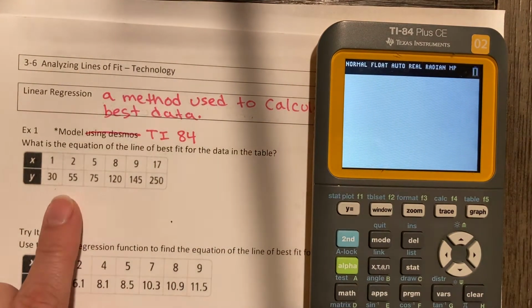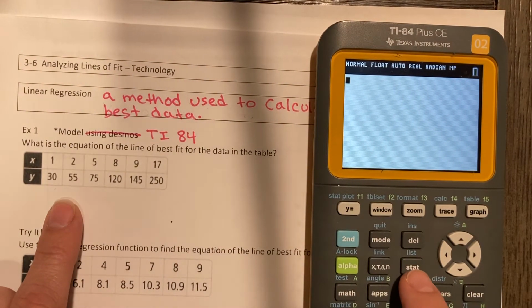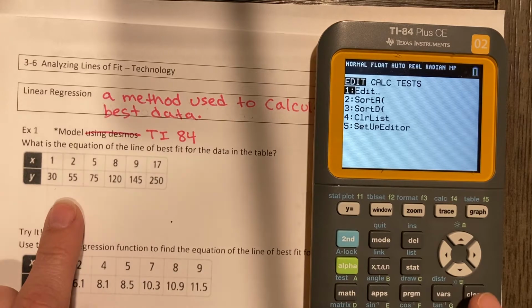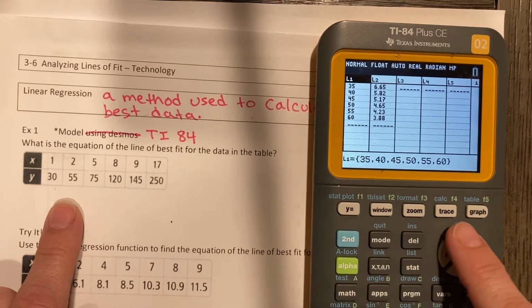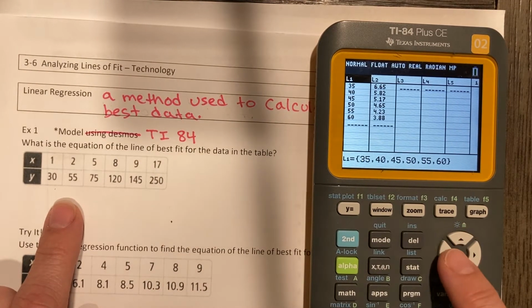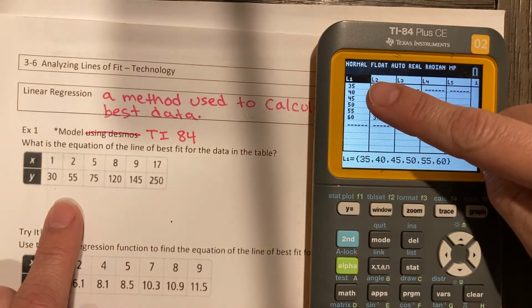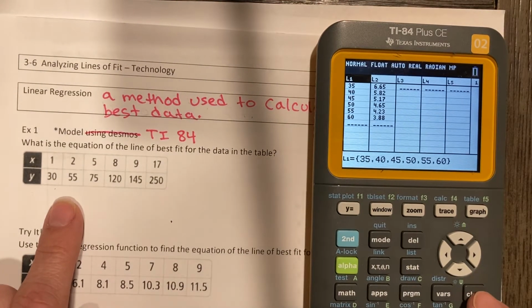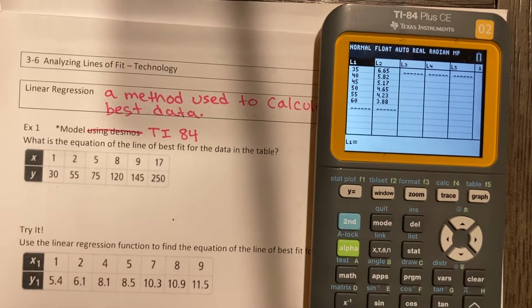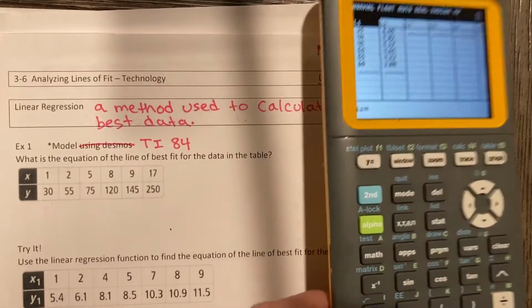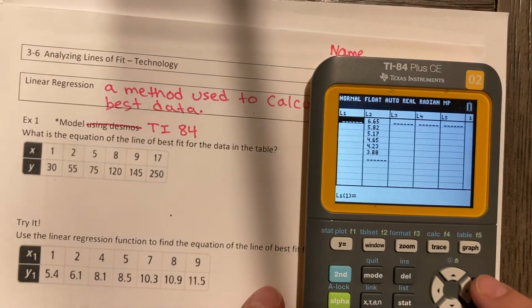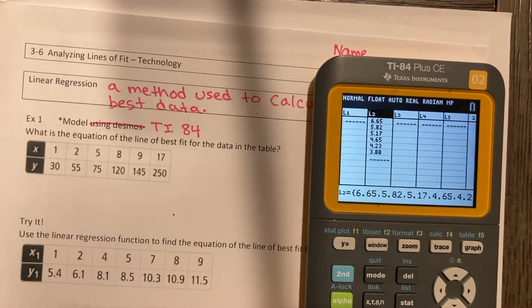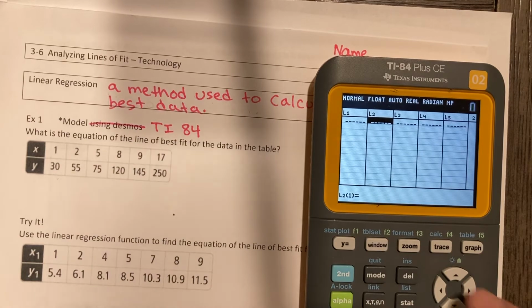And so you will do that using the stats button, which is right here, stat. And it says edit. So we're gonna choose edit. We want to clear the data. So you're gonna arrow up and over to where it says L1, and you're going to push clear. Then you're going to push enter, which is at the bottom of your calculator. Down here, push enter. So that will clear the list. Do the same thing to list 2, clear, enter.